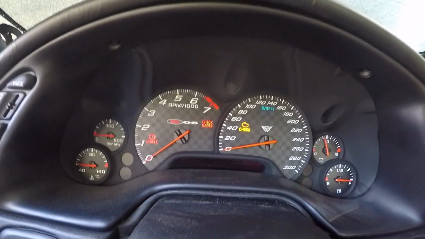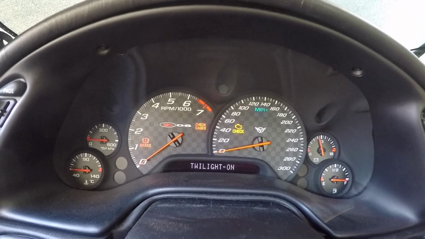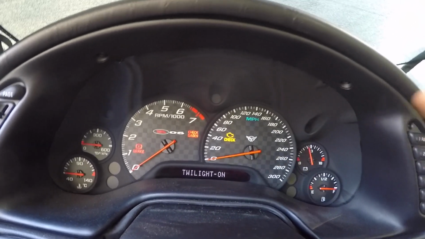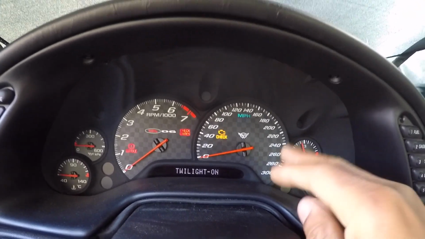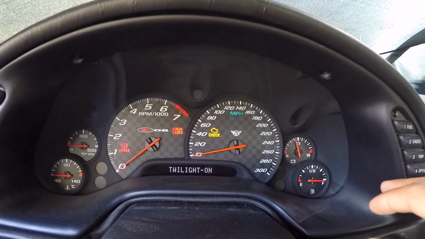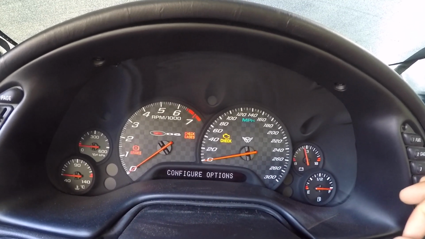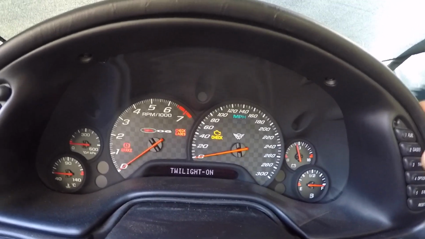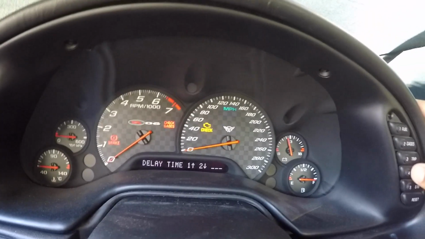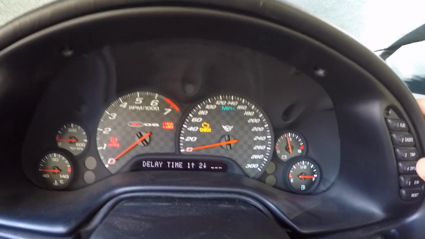So now we're going to move to options. As you see, I click on options, and the first one that pops up is Twilight on. But being that mine is a Canadian C5, I'm not able to turn that one off, unfortunately. God knows, I really wish I could, because it's annoying, because it makes the lights go on by themselves. Your delay time, you can adjust that with your 1 and 2 right there.